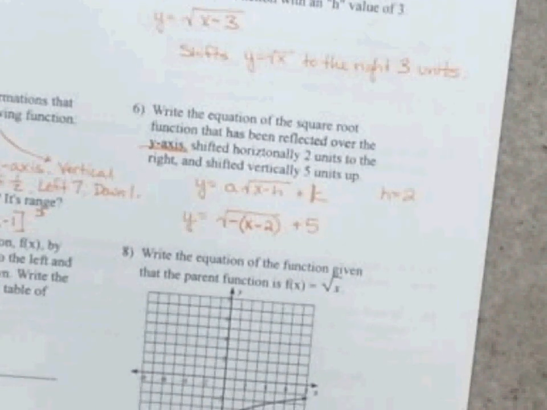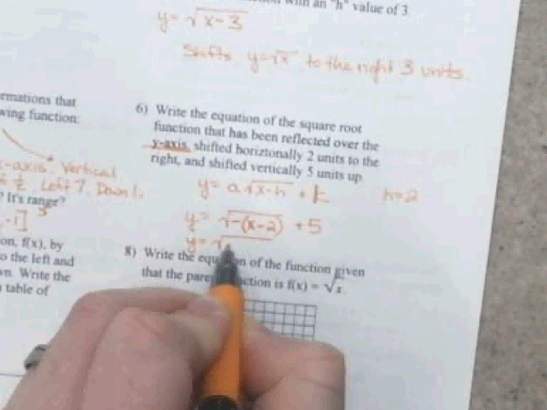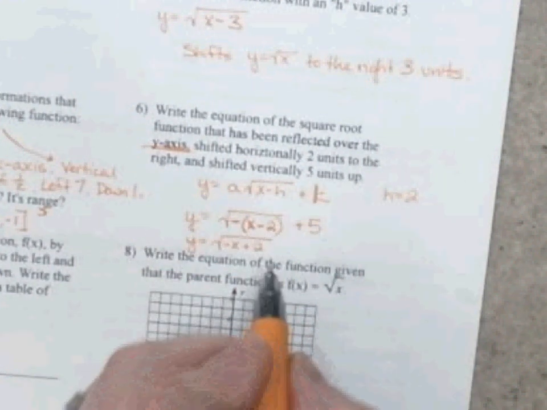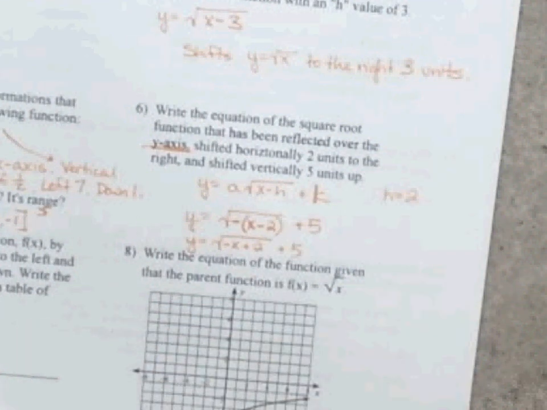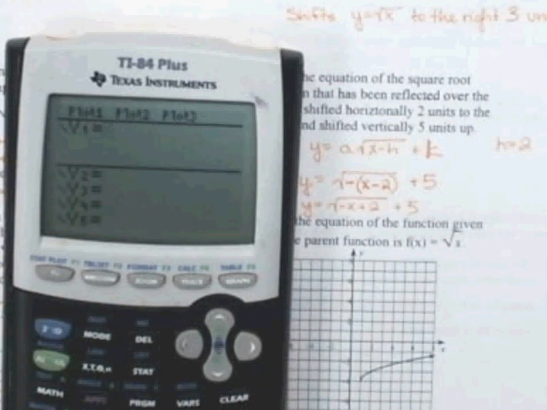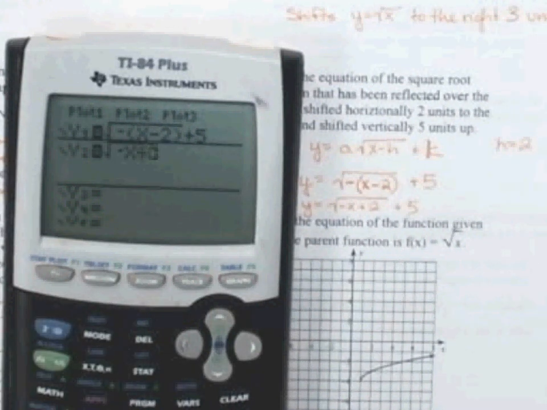y is equal to the square root of negative (x minus 2) plus 5. And now there's an equivalent way to write that. You could just write negative x plus 2. So I'm distributing that negative sign, with the plus 5 at the end. And I'm going to demonstrate that by graphing both of those functions in my calculator. Square root of negative (x minus 2) plus 5, and then the square root of negative x plus 2 plus 5.